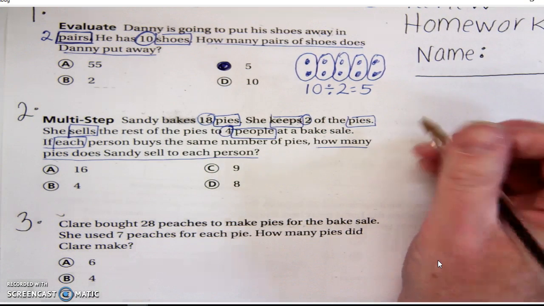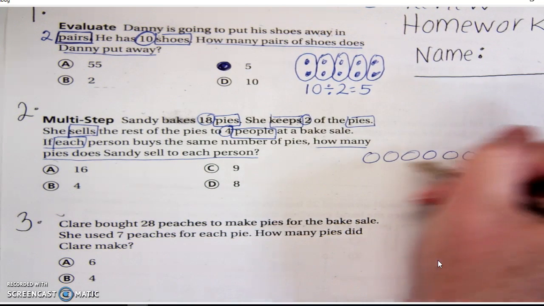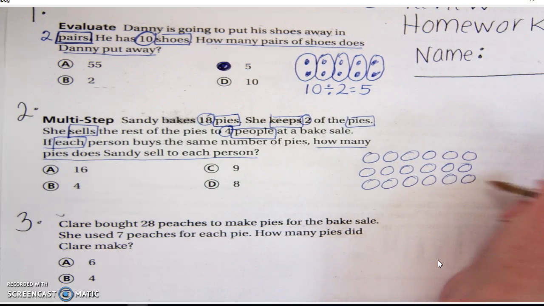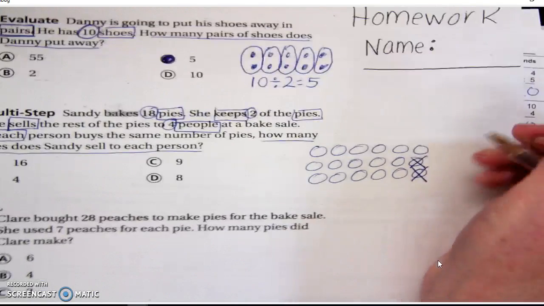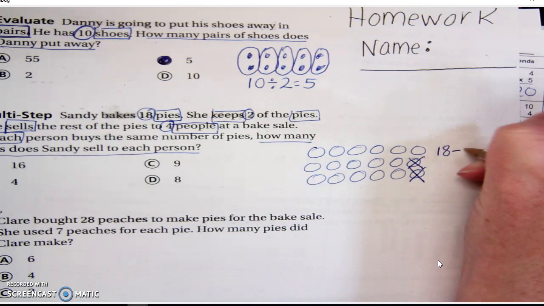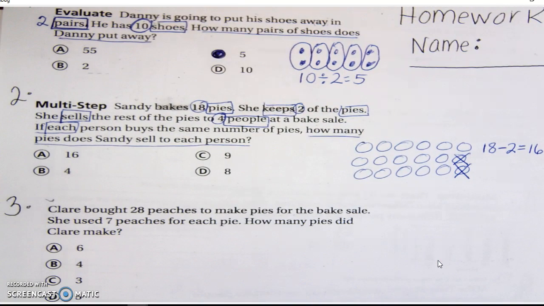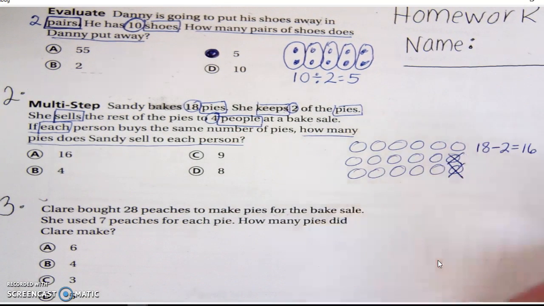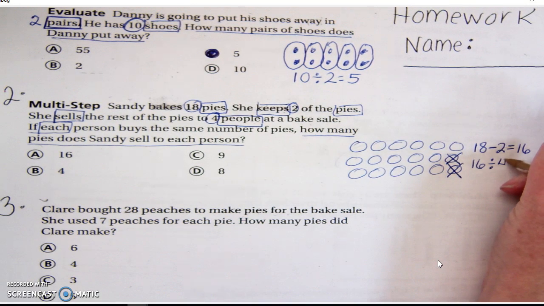So we start with 18 pies. And she's going to keep 2 of them for herself. So we have 18 pies minus 2 pies. Now we're down to 16 pies. She sells the rest of them to 4 people at a bake sale. So all 16 of these we're going to divide between 4 people.